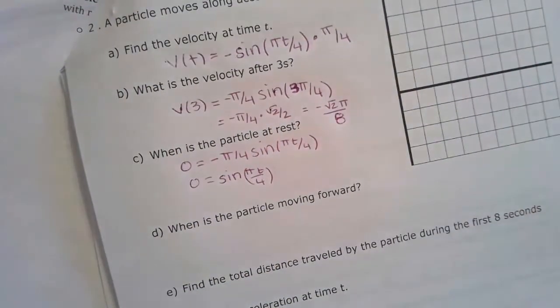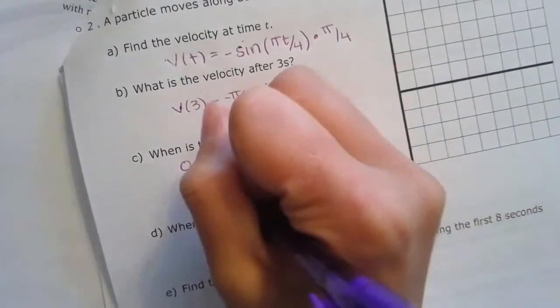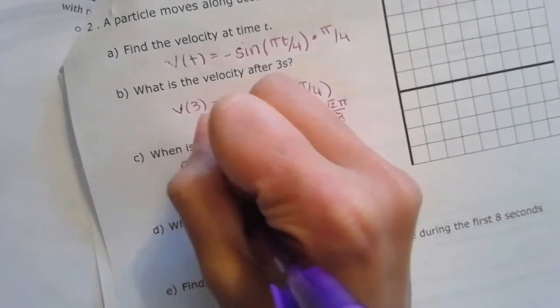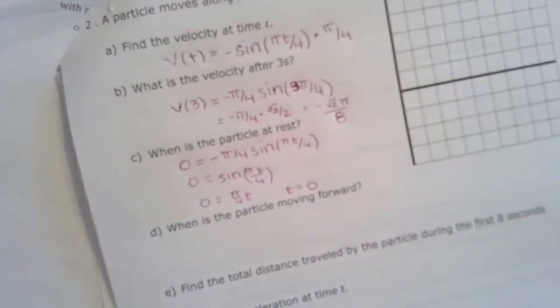So you take the inverse sine of that, and the inverse sine of 0 is 0. So then, okay, when does 0 equal pi fourths t? So that's at t equals 0.